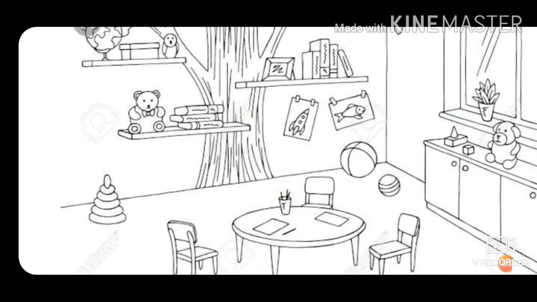I am repeating the sentences one after another. Obviously, if you are not able to write, no issues. I am sending the answer key along with this. Clear? Let us see the first one. The picture has so many things in it.